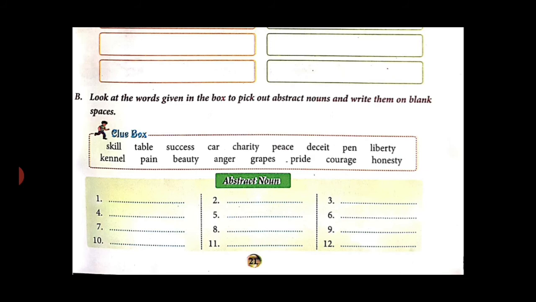Remember, all the words which are given are not abstract nouns. You have to decide whether a particular word which is given is an abstract noun or not. For that, just refer to the part which we studied, what is an abstract noun, and then try to solve this exercise.